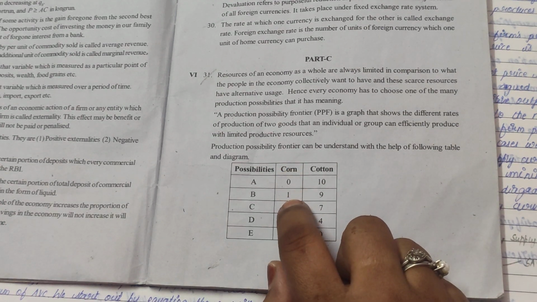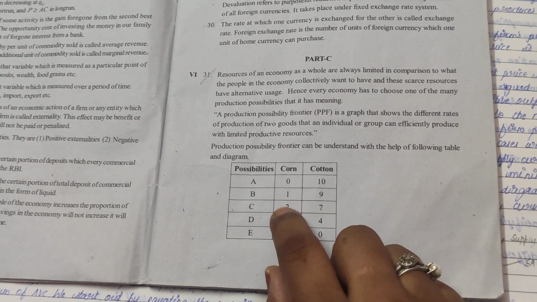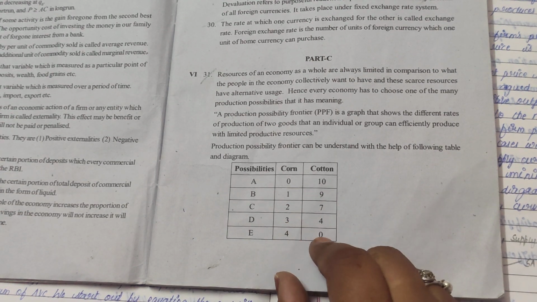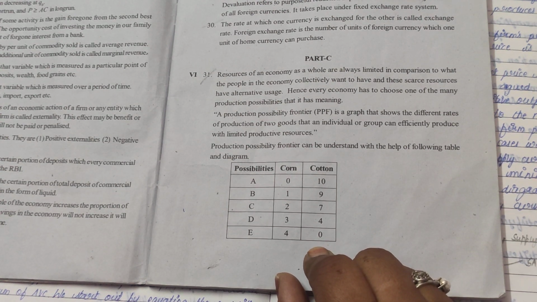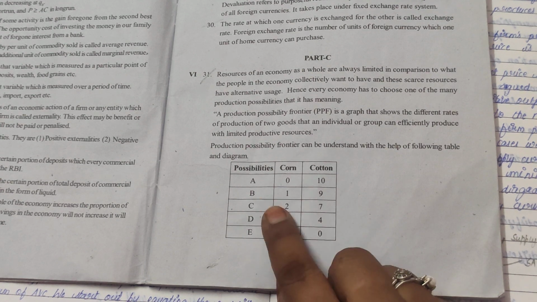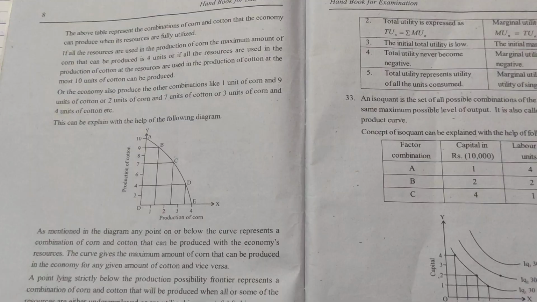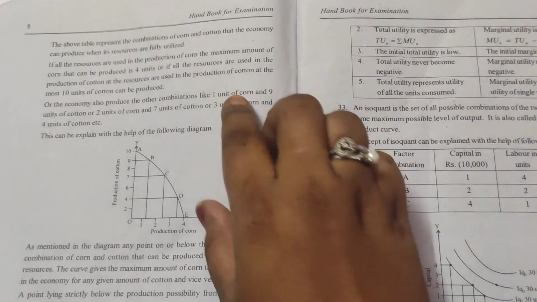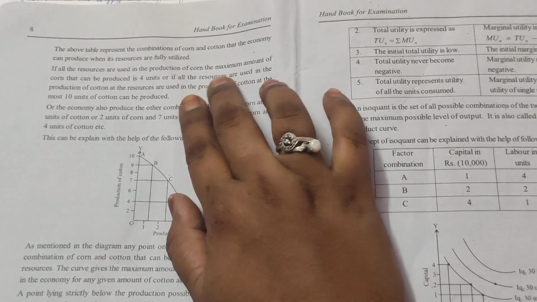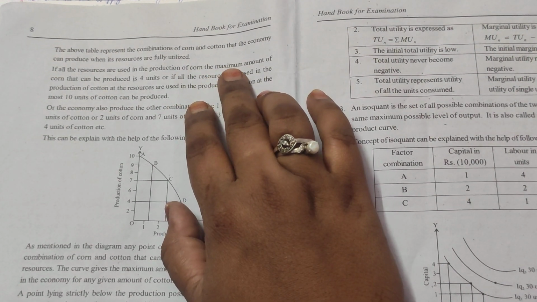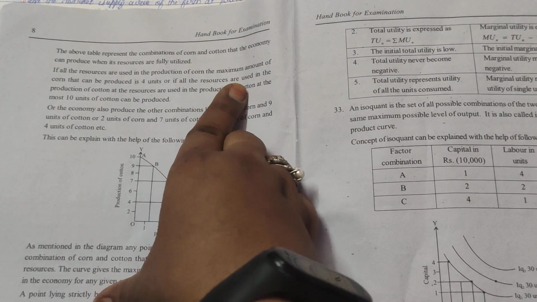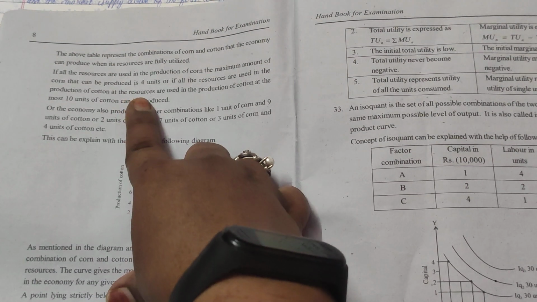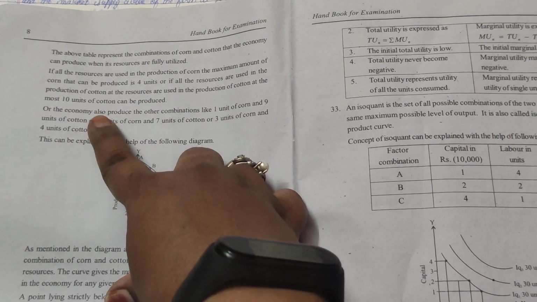When you increase the production of one good, then you have to decrease the other. And when you are producing corn at the maximum, then you have to stop producing the other, because the resources are scarce and wants are limited, and you have to choose how you are going to produce it. So this is called the production possibility frontier. Here it shows the combination of corn and cotton. When corn is being produced at a maximum, then cotton is at the minimum. And when the resources are used in the production of cotton at most.